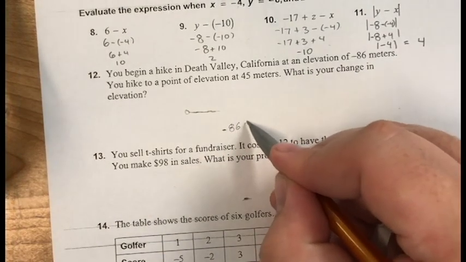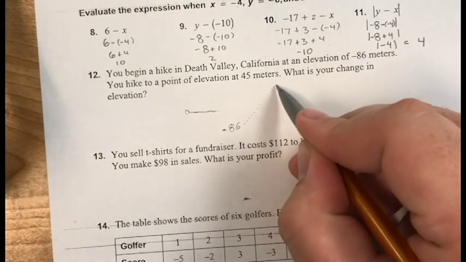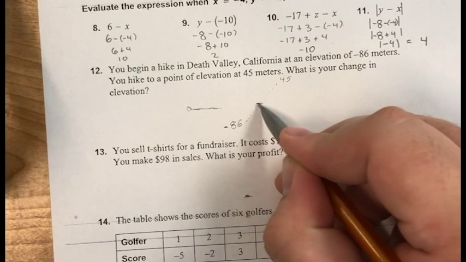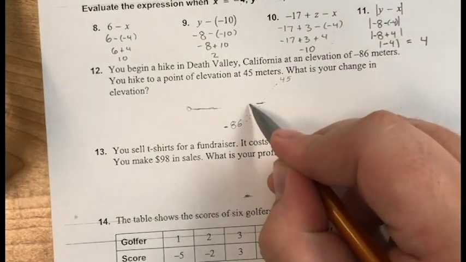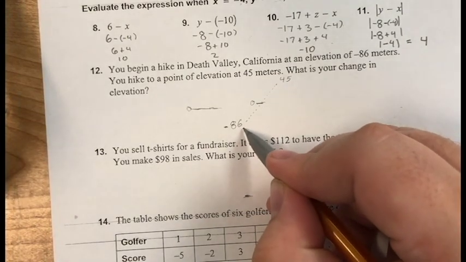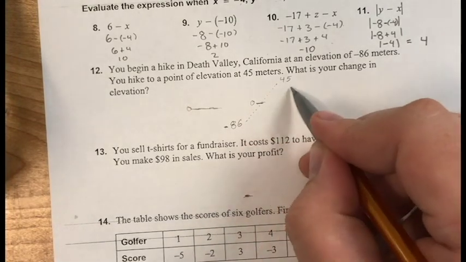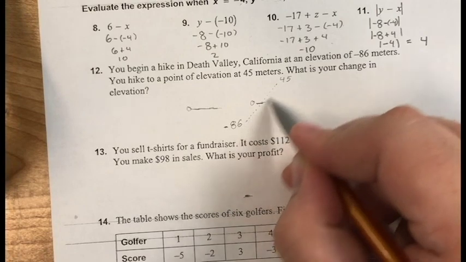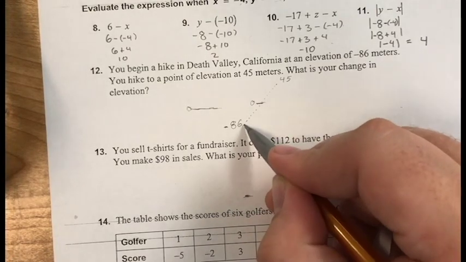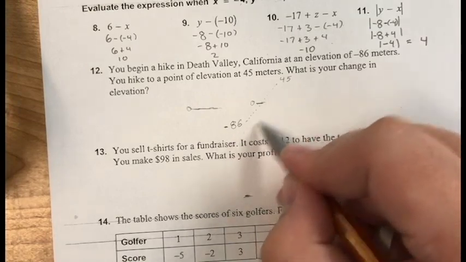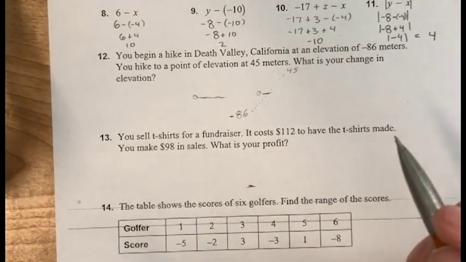And you hike all the way up to 45 meters. Now, along the way, you actually cross this 0 point. So you're going from negative 86 all the way up to a positive 45 as you climb and go hiking. What is the actual distance that you physically did? So I'm going to give you that one. That's about the only hint that I'm going to give you with this problem.